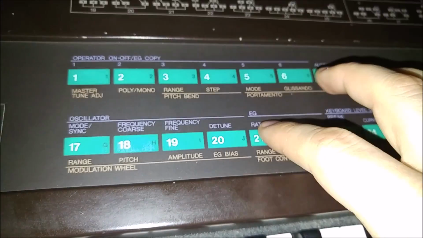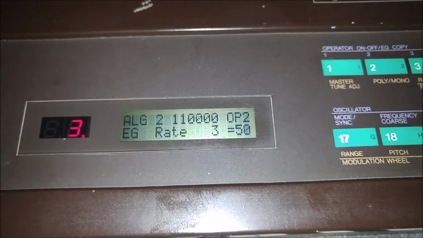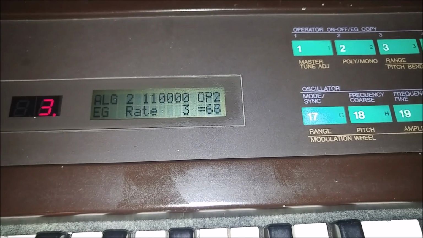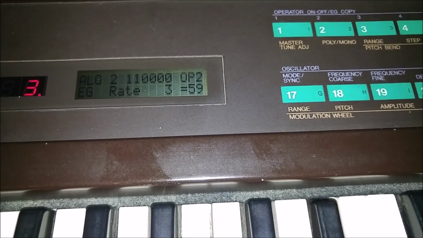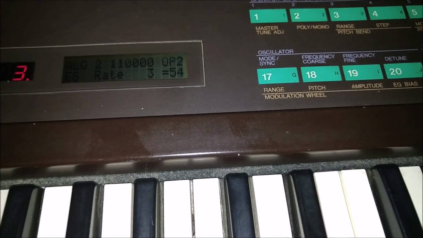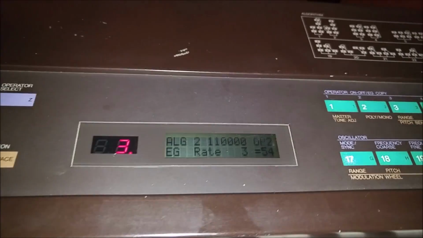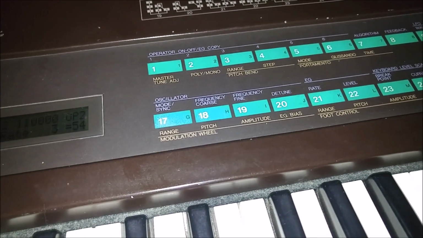You just mess about with the rate of operator 2, and we can make all sorts of different crazy sounds. Let's make it really quick. That's probably around 72. That's way too quick. Try like 63. Still too quick. There you go. You got a cool little pluck type sound. And if you add some effects to it, that's the sound you'd expect to get out of something like this.